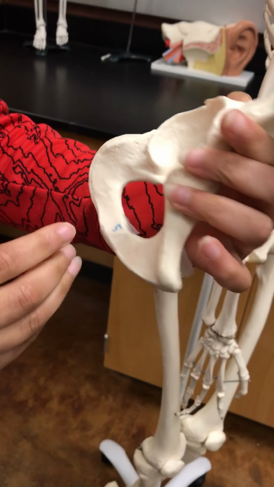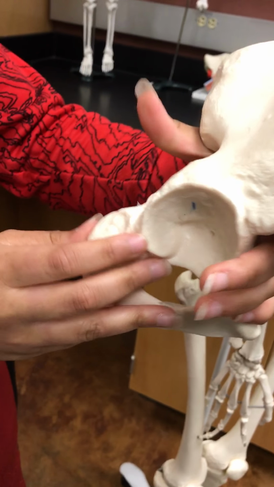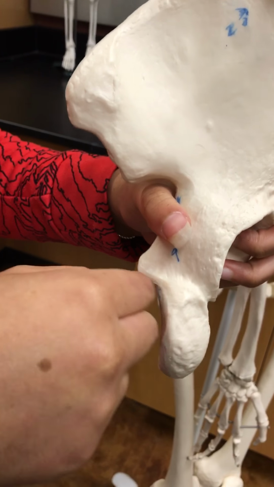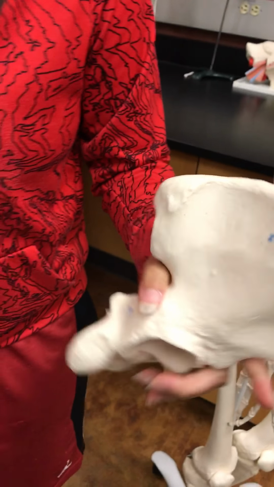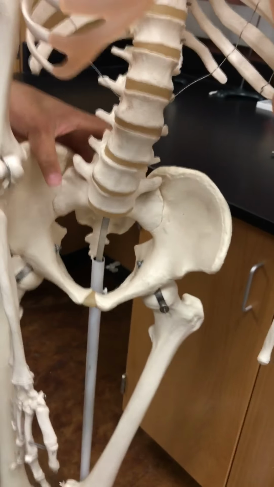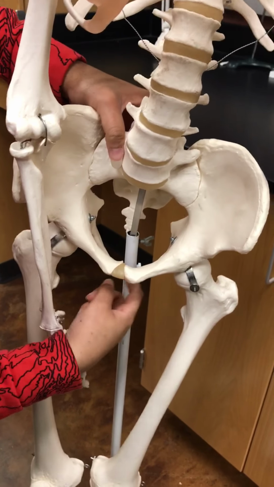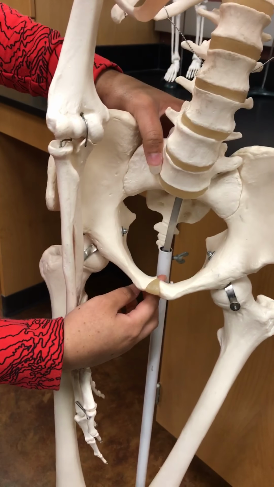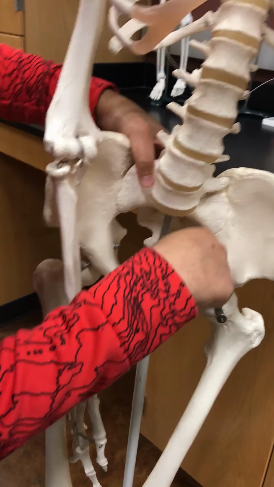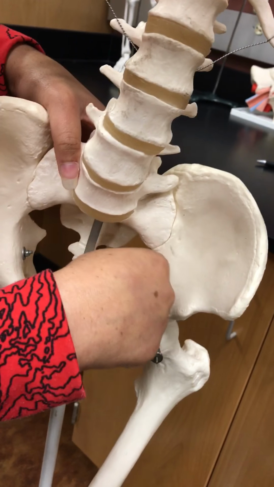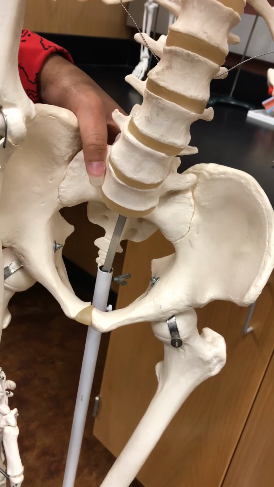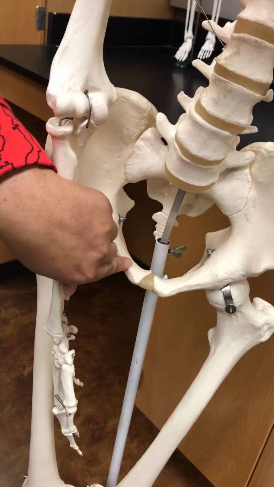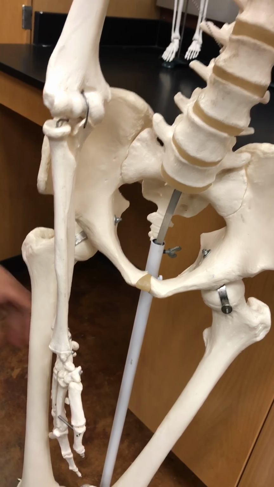Then we also have the greater sciatic notch right here, this area. Lesser sciatic notch, right there. Then we're gonna go back to him over here. This area down here is the pelvic arch. And then we have the pelvic brim right here in this area. And then this right here is the pubis. And then we're gonna go to the lower limbs.